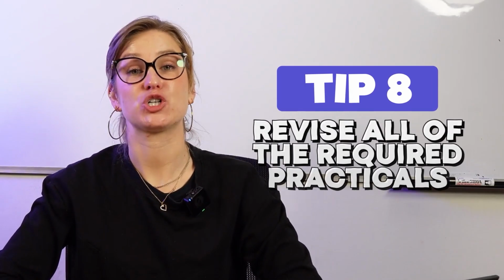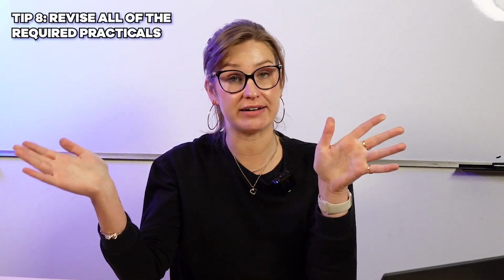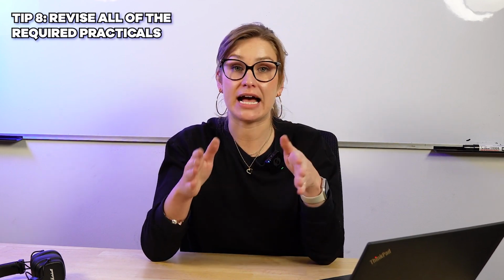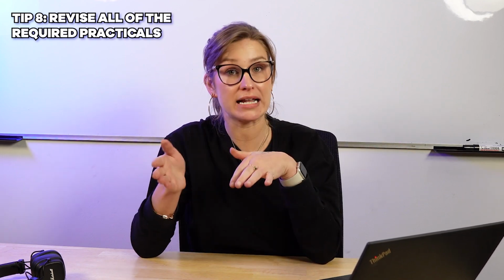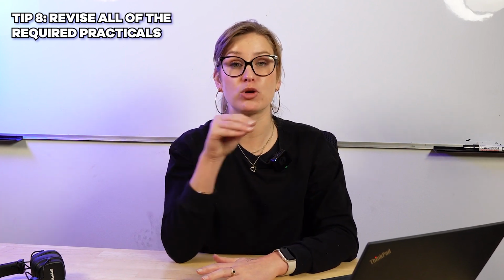Tip 8 is to make sure you revise all of the required practicals, all those practical experiments, all the way from year 10, all the way through to year 11. And it's really important you understand what equations apply to what practicals. And remember, when you're writing your method, do it in bullet points, don't try to write an essay, and state what the equipment is for and what it's called. So for example, I used a thermometer to measure temperature is 2 marks there.